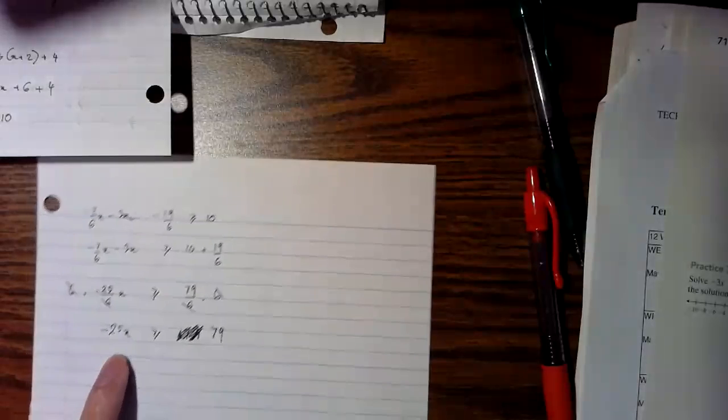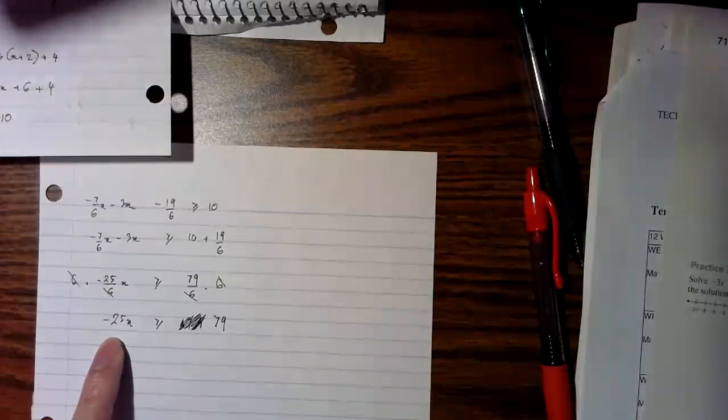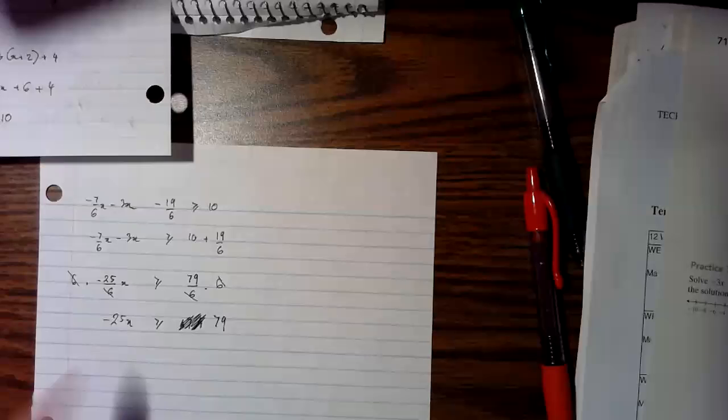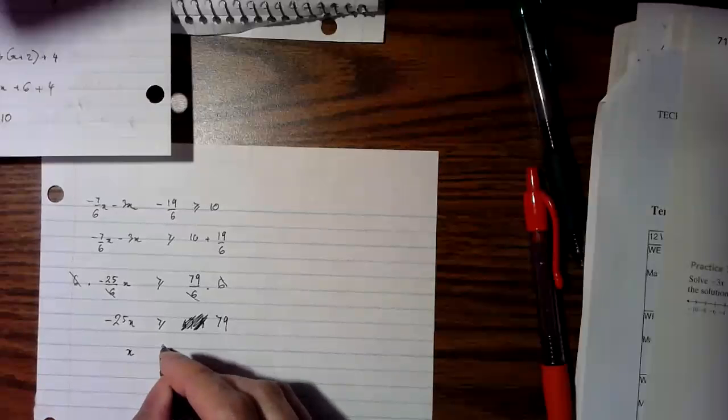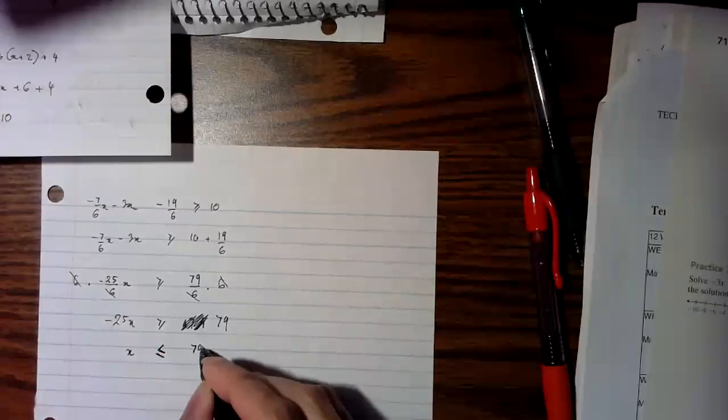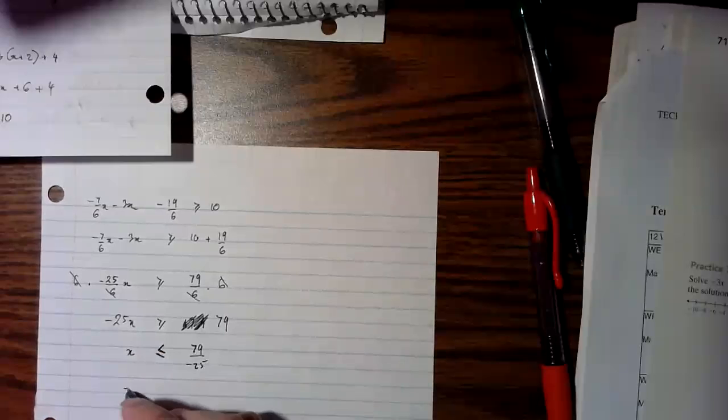And now, in order to get x, you need to get rid of negative 25. So in order to get rid of negative 25, you divide both sides by negative 25. And remember, when you divide by a negative number, you have to flip the direction of the sign. So 79 over negative 25. So your final answer will be x less than or equal to negative 79 over 25.